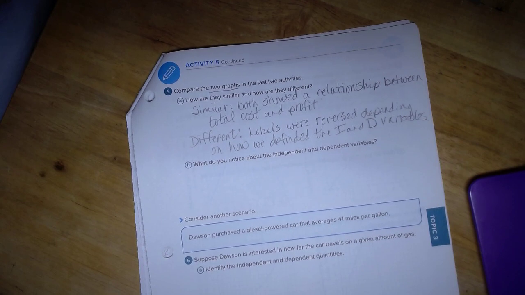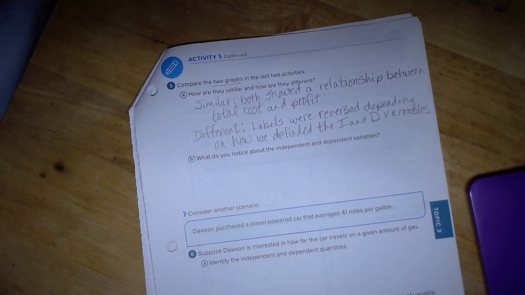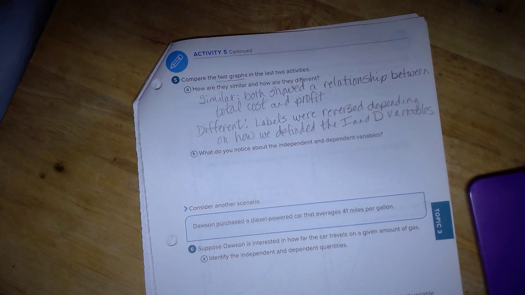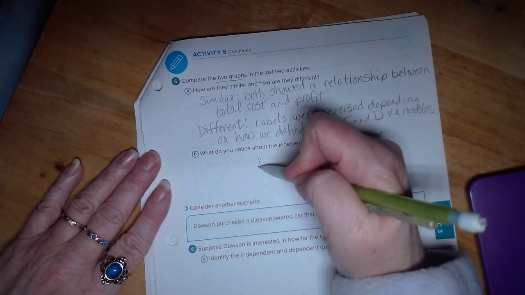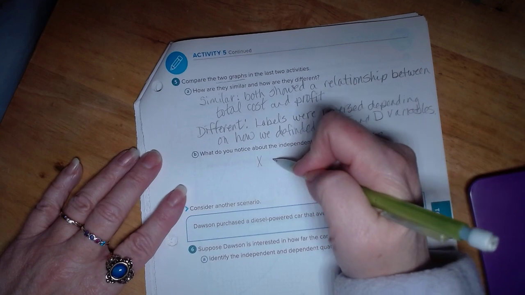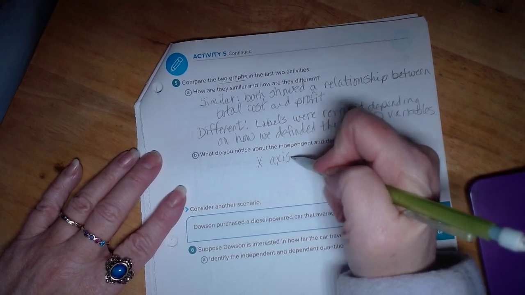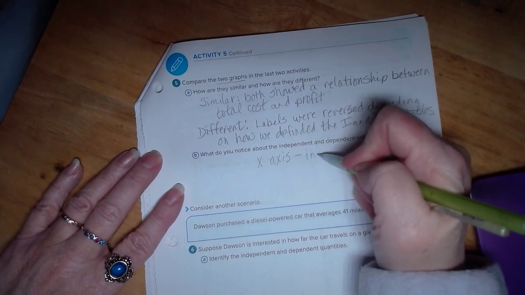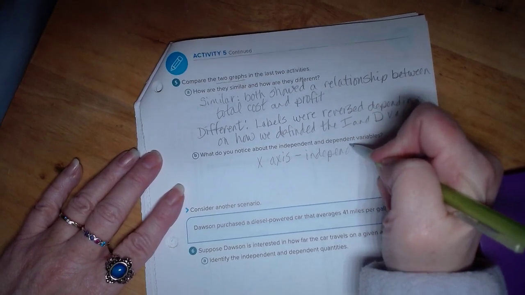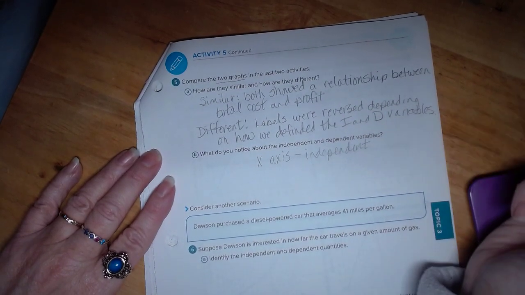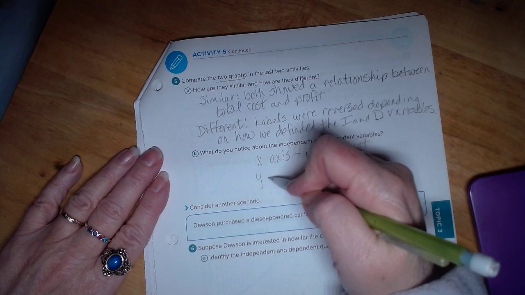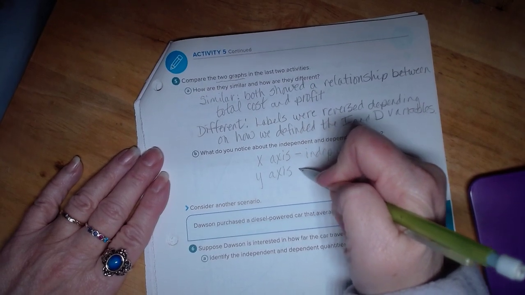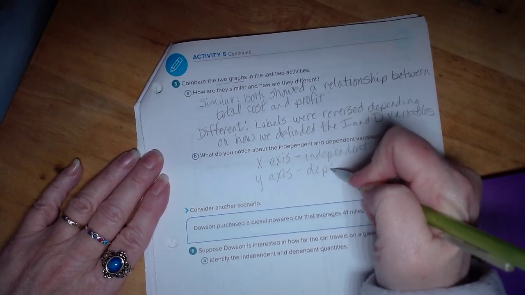What do you notice about the independent and dependent variables? So when we go back and look at those graphs, and we've said this a couple of times, the x-axis is always the independent variable. The y-axis is always the dependent.